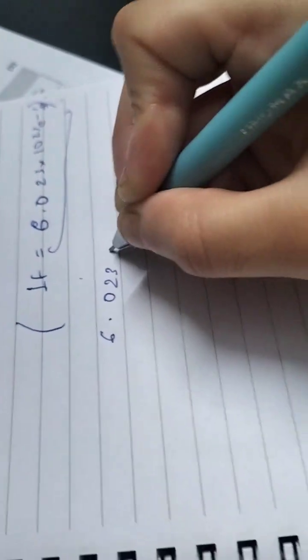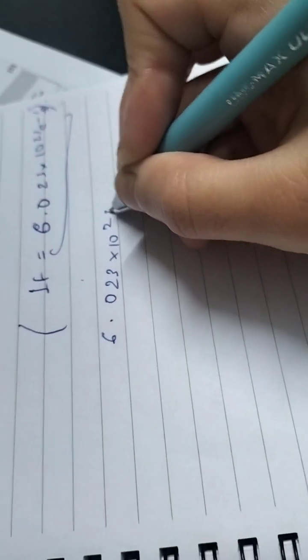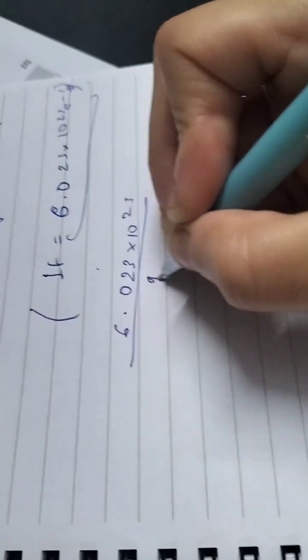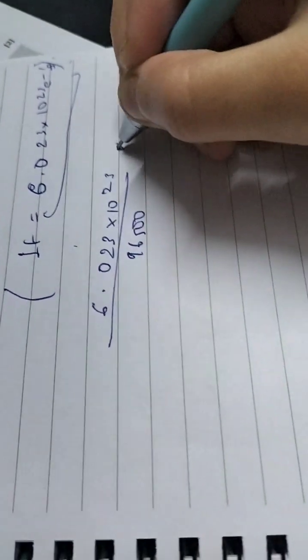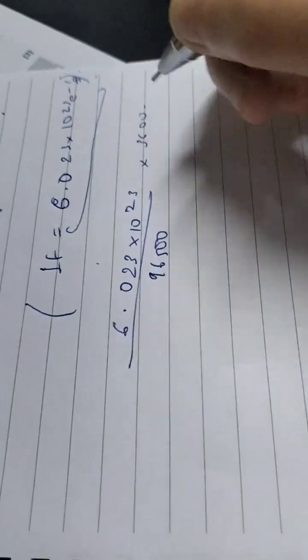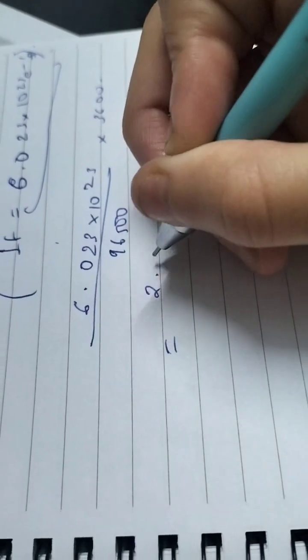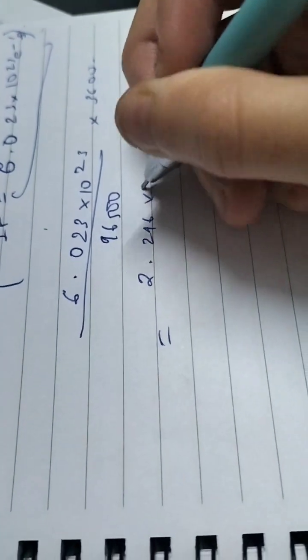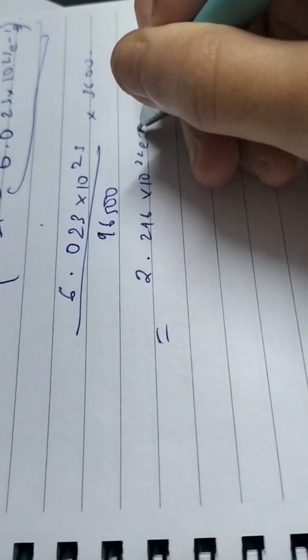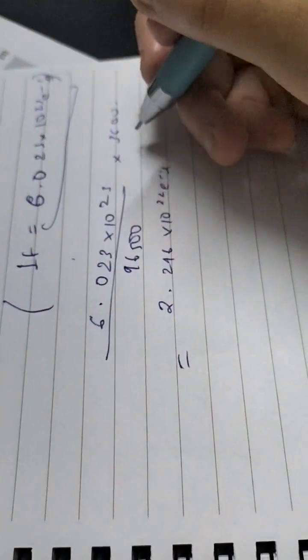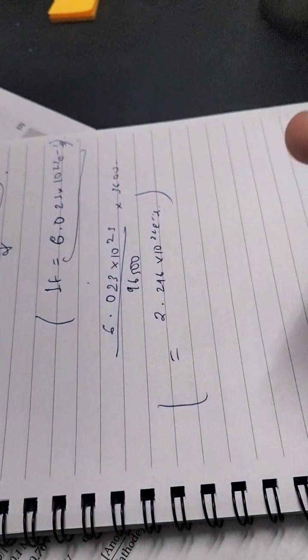So 6.023 into 10 to the power 23 upon 96500, into 3600, and that's how we get 2.246 into 10 to the power 22 electrons. So here's the answer, and this is the explanation for the answer.